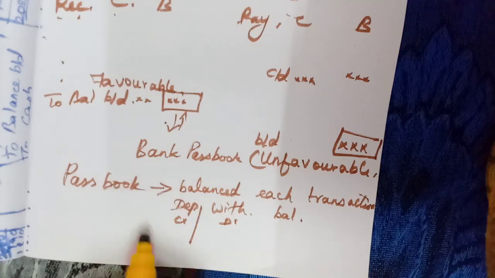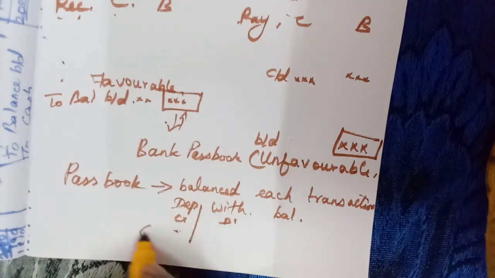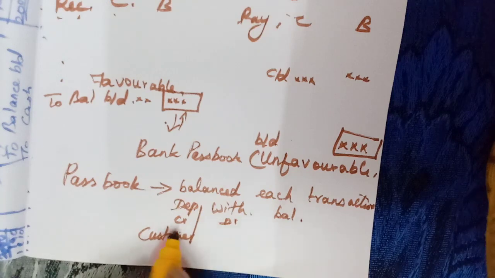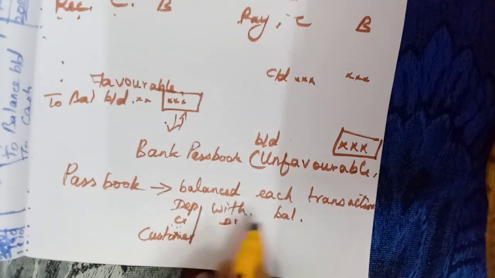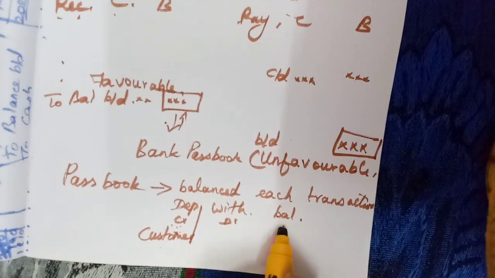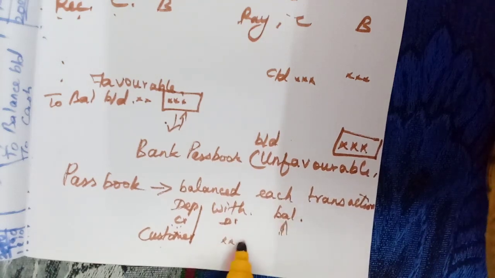It is maintained by the bank, isn't it? So if we deposit more, why do they credit? The customer is called the creditor for them, because they need to pay that much amount to the customer, isn't it? Customer means the business people. Then if the business people withdraw that amount, this balance is getting reduced. With deposits the balance will increase, and if we withdraw, the amount gets reduced.